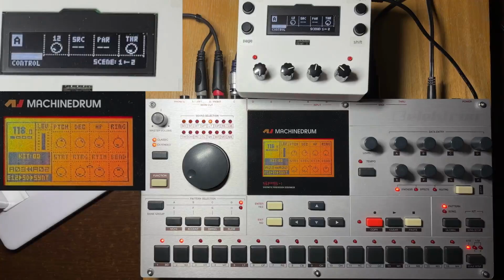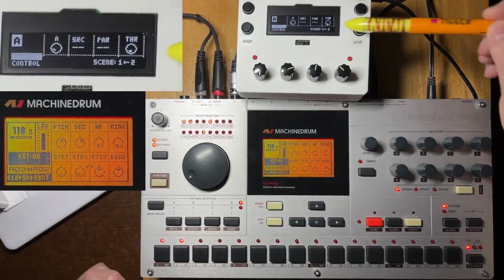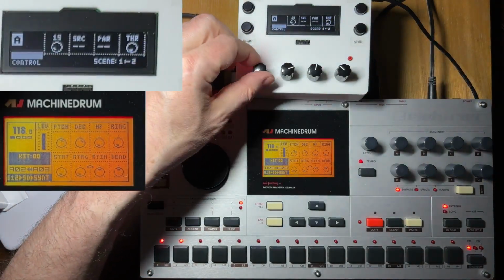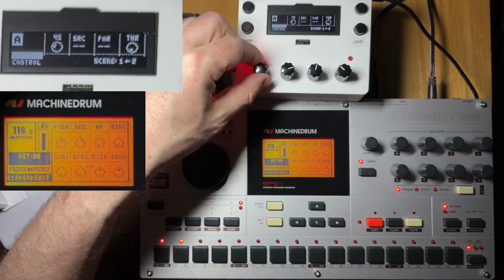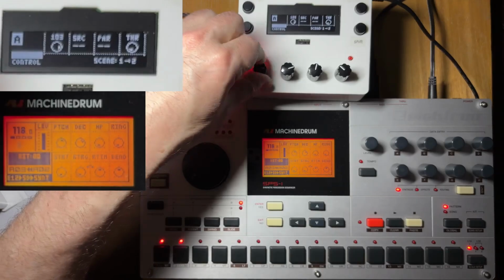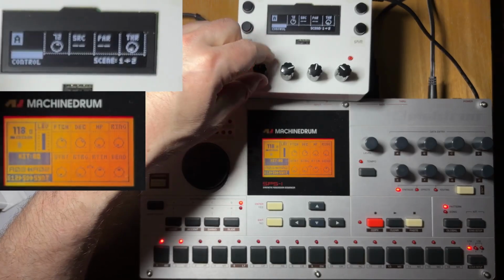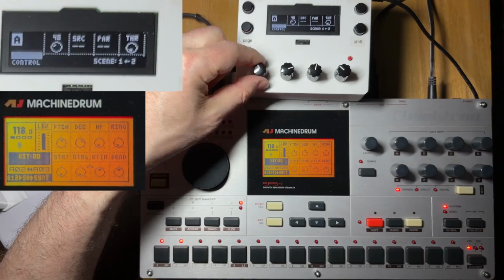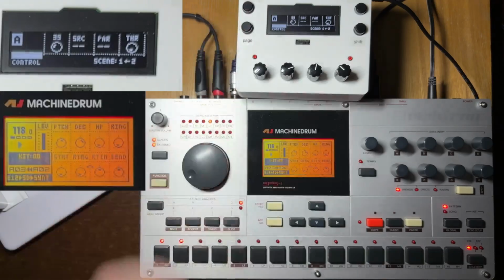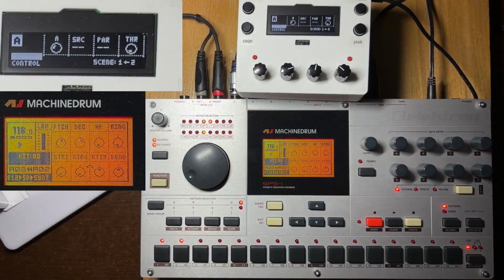At the same time, you can see this little crossfader moving from scene 1 to scene 2, and going back. Let's have it like this.